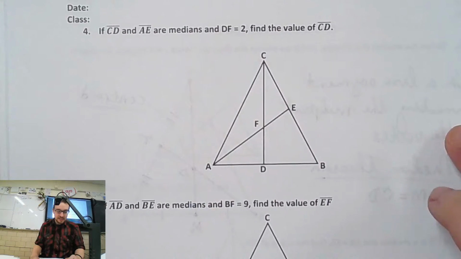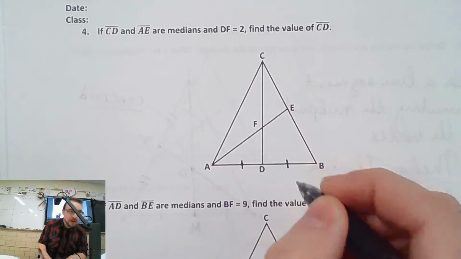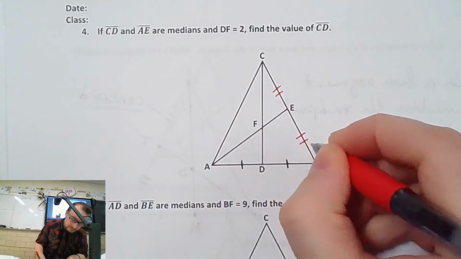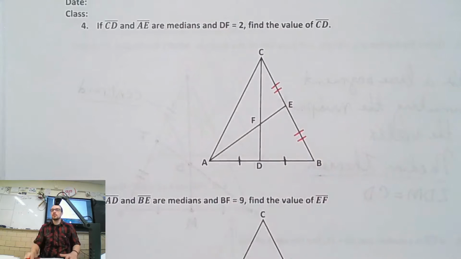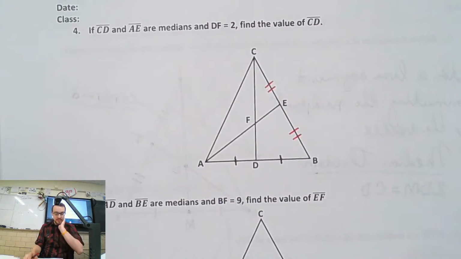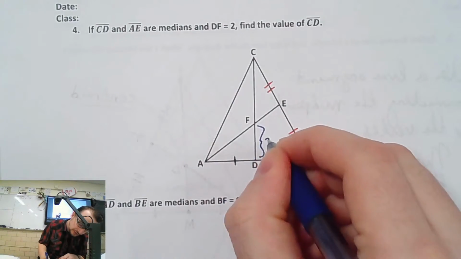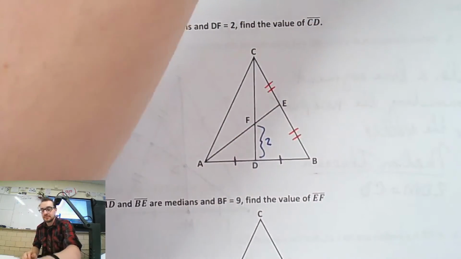All right. CD and AE are medians. So right away we should know that these must be the same, right? And these must be the same. Because they're medians, D and E must be midpoints, right? They tell you that DF is 2. Now we're talking about the insides of the triangle. Then we should find the value of CD.